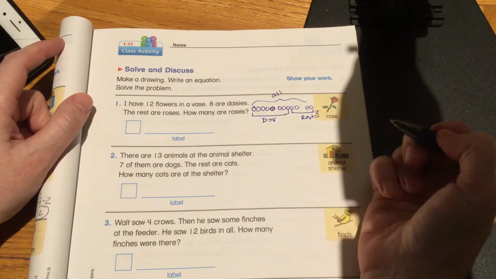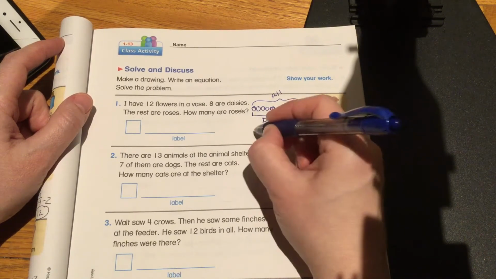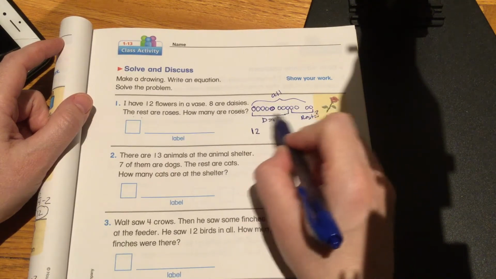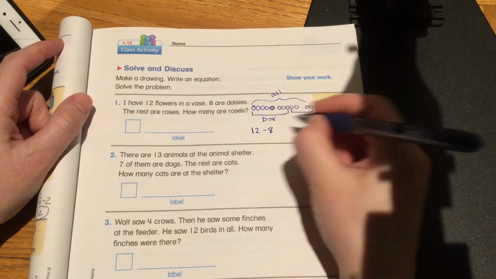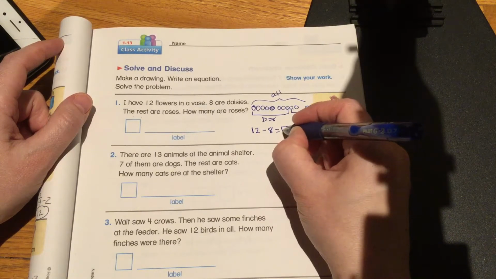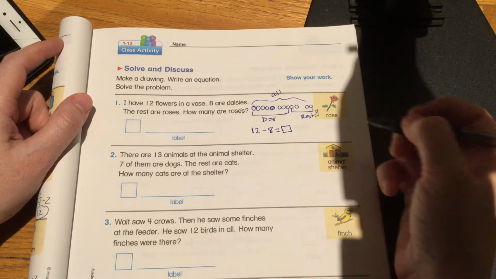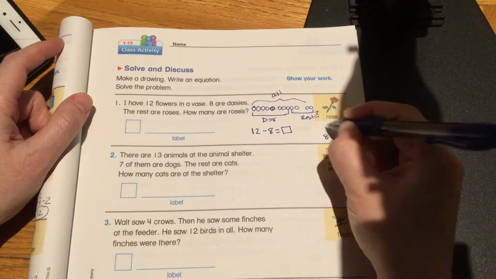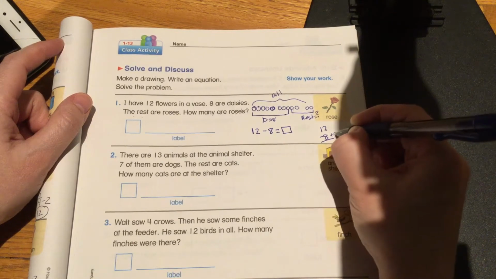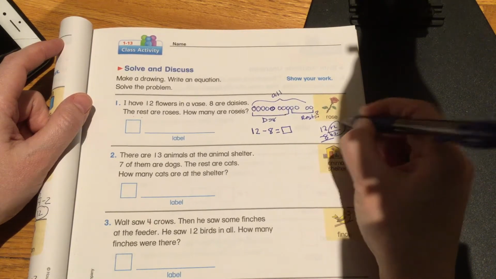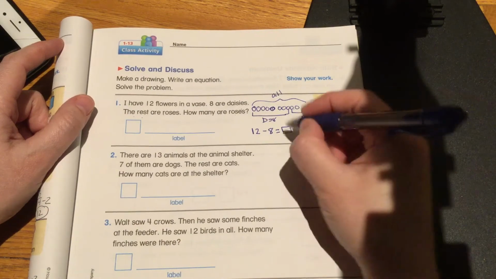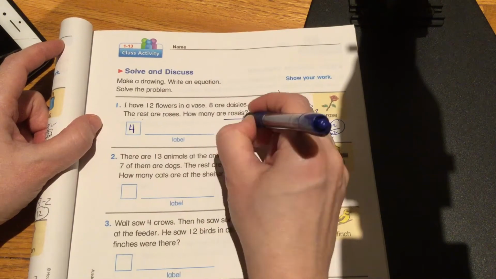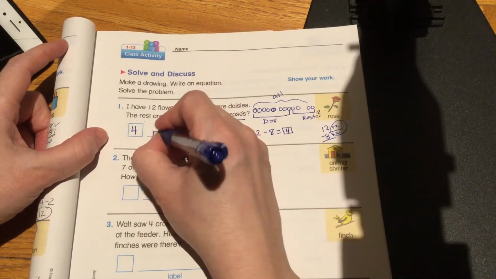An equation I can write to solve that would be all of them, right? This is like a takeaway. All of them, and then I got rid of the daisies. So I subtracted those 8 to find the rest, to find what was left over. And again, here you can count up from 8 to 12, plus 2 to get you to 10, and 2 more. So we have 4 there. And then my final answer is 4, and I want to make sure I'm putting the right unit, 4 roses.